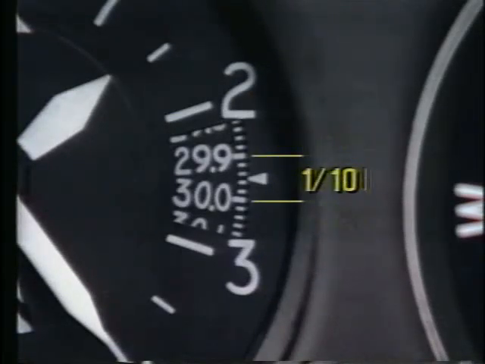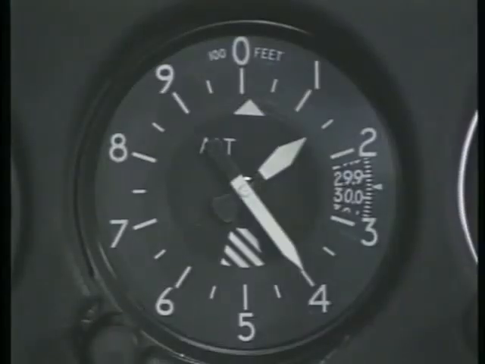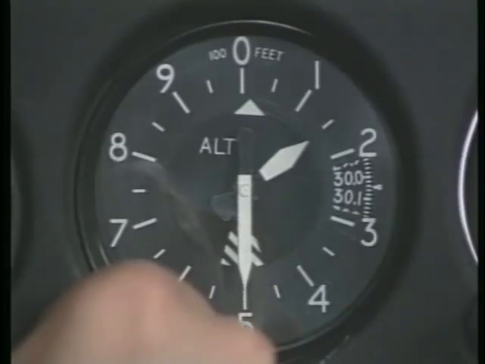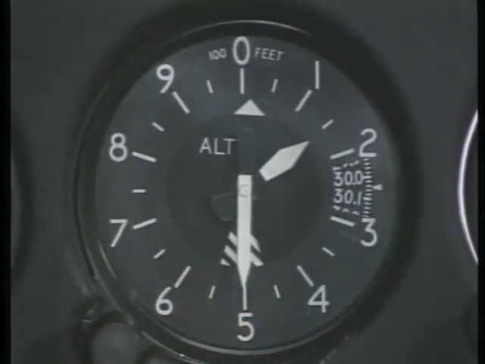As you can see, the distance between the printed numbers represents 1/10 of an inch of mercury. Since the barometric pressure changes approximately 1/10 of an inch for every 100-foot change in altitude, moving the scale 1/10 of an inch will cause the pointers to move 100 feet.